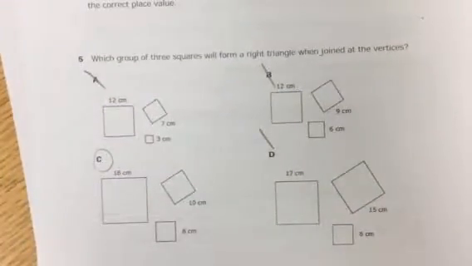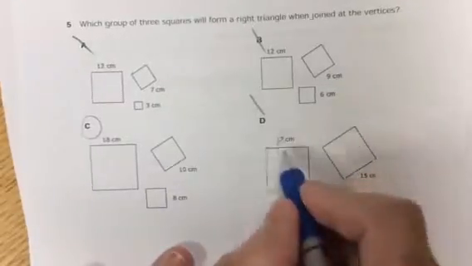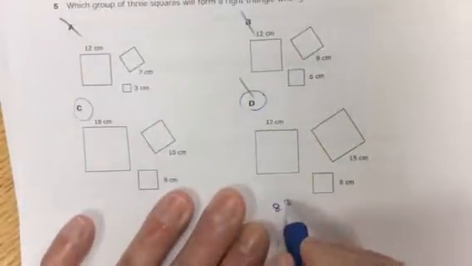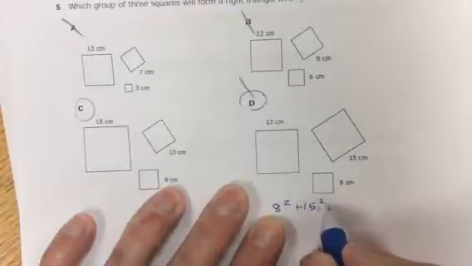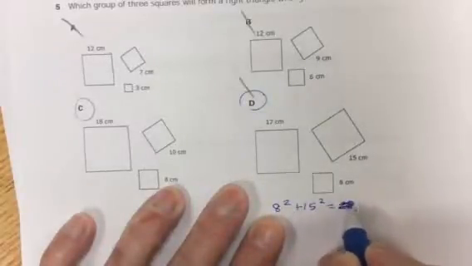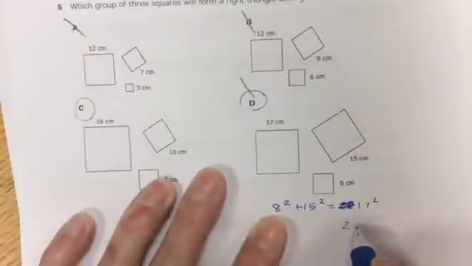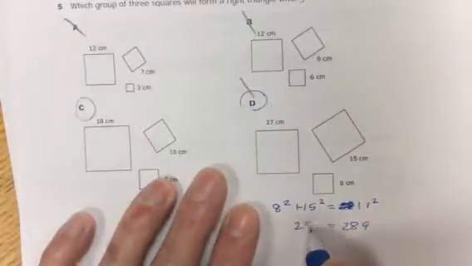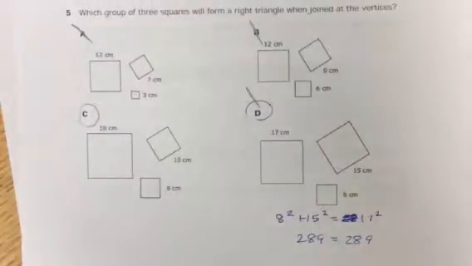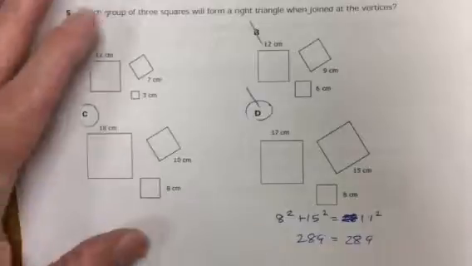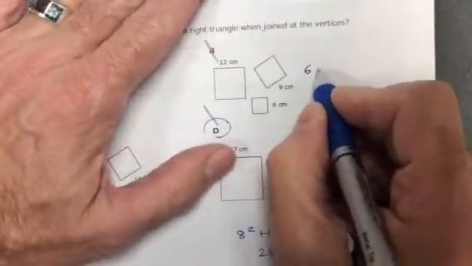Now we did some examples of number 5. In fact, we may have done this problem. No, it's different because it's wanting to know which one will form a right triangle, and the answer is D. And the reason is because 8 squared plus 15 squared does equal, oops, I was writing the answer, 17 squared, because both sides would equal 289. So it was Pythagorean theorem. It would not work for the other ones. You could try a squared plus b squared equals c squared. It would not work. B is a common distractor.